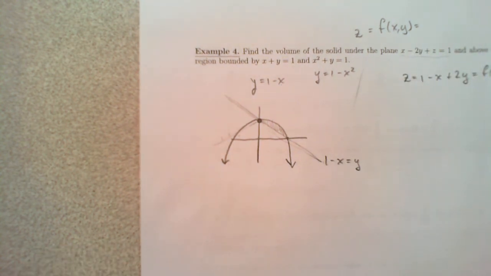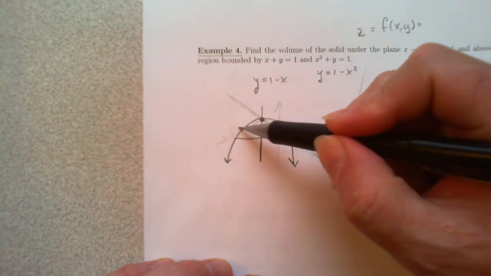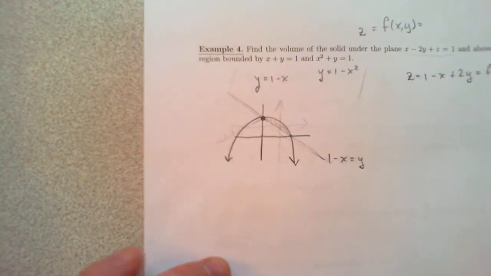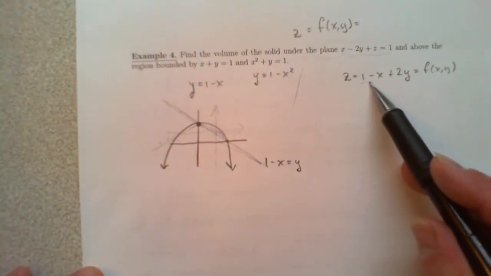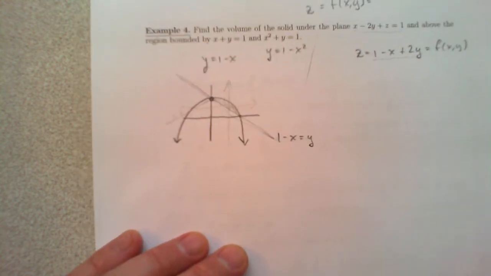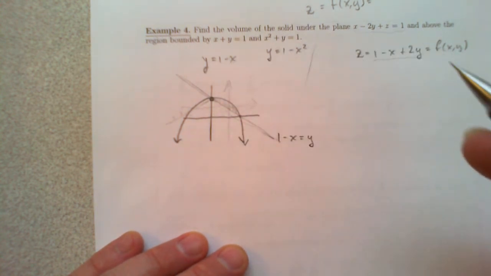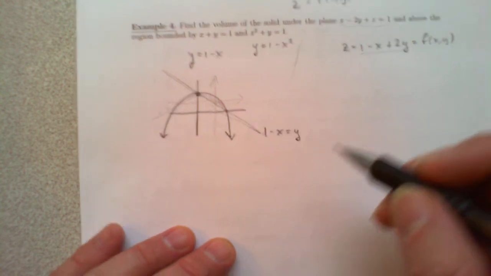Okay, so now on this one we can choose entry from either direction, this way or that way, because there's not going to be any problems setting this thing up. There's nothing tricky, nor is this function right here anything difficult to handle. That's just a polynomial in two variables. So it doesn't matter how we set this one up. Since I already have these things solved out for y, I'll set it up with respect to y.